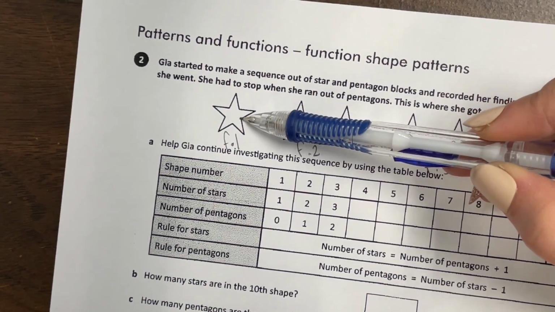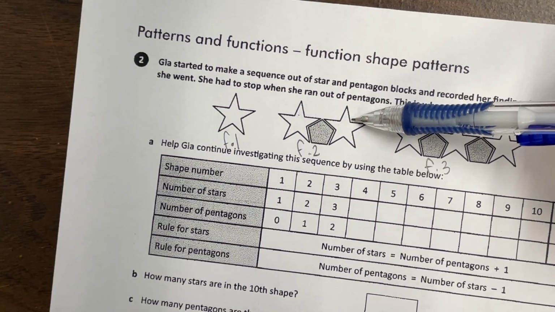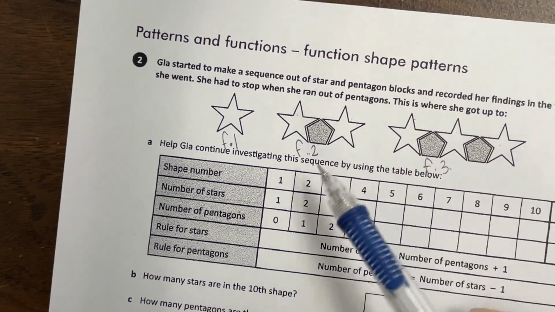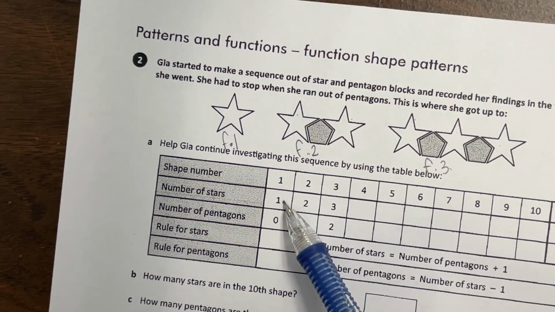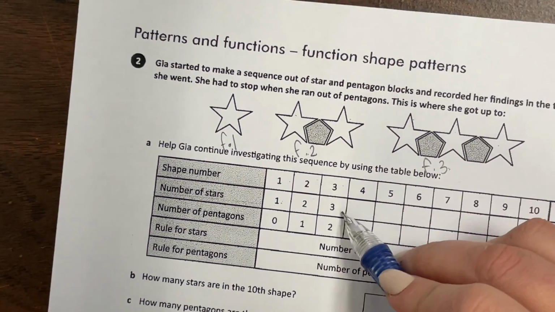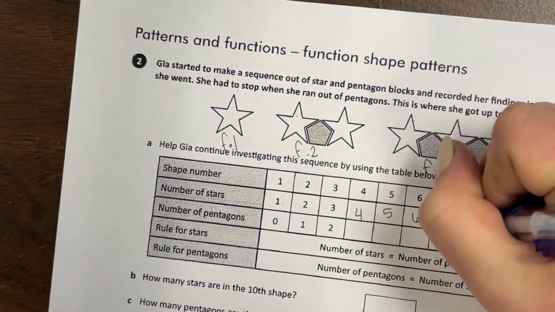In figure number 1, we have 1 star. Figure number 2, we have 2 stars. And figure number 3, we have 3 stars. So the number of stars is always matching the figure number. And you can also see that here. Okay, the number of stars always matches the figure number or the shape number. And it always just increases by 1. So we can fill the rest of this out.